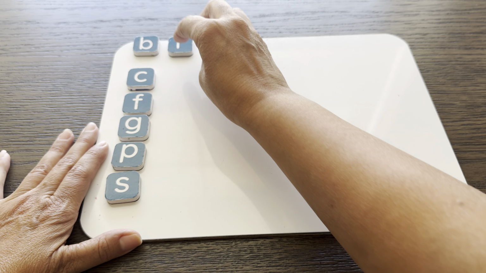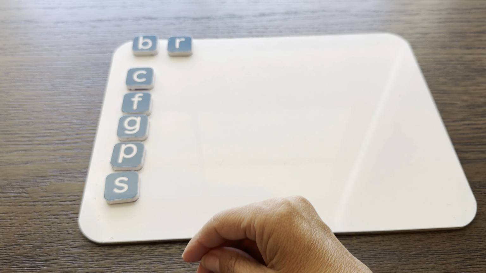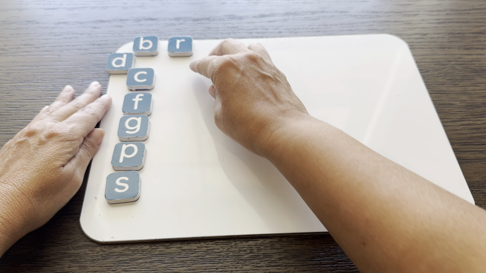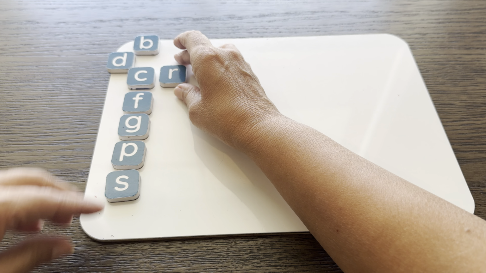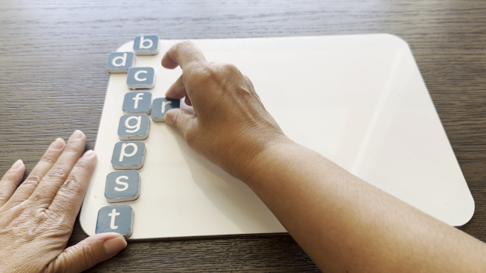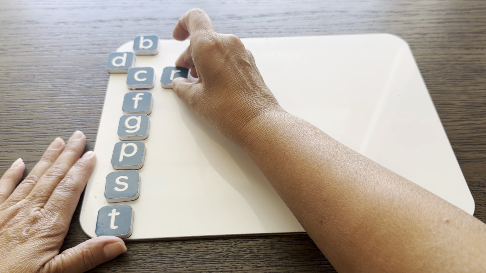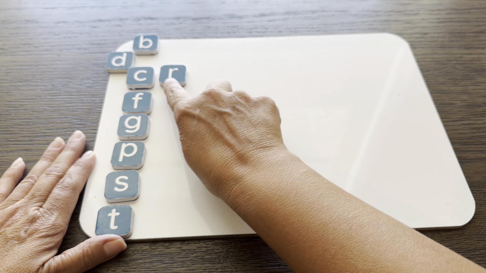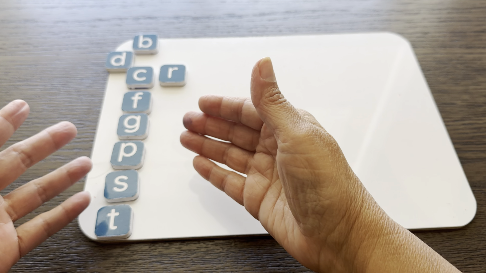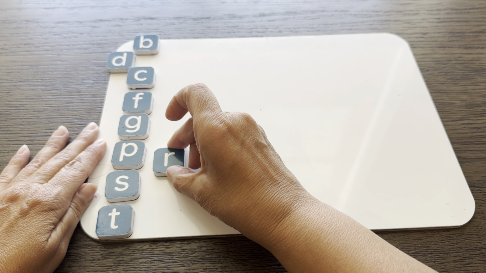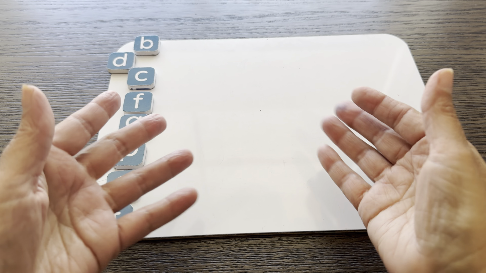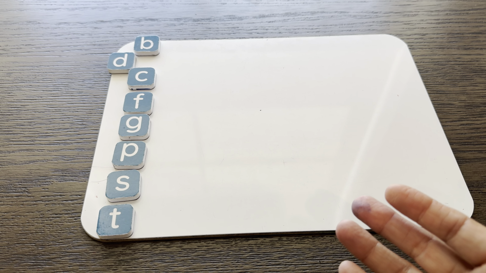Now, another blend that's popular are the R blends. Notice the R comes second, and there's a few extra letters with this. You can have a BR, a DR, a CR, and all these other blends here. Now this is called a blend too because you say both sounds, k, r, cr. So that's it. This is an R blend. And R blends live at the beginning of the word or they can live at the beginning of the second syllable.